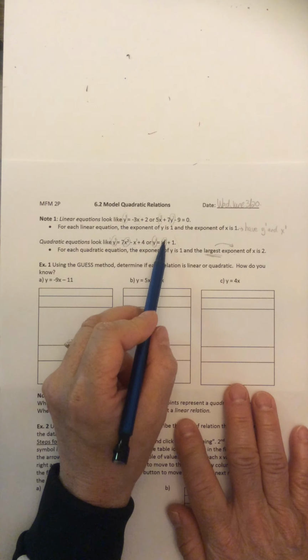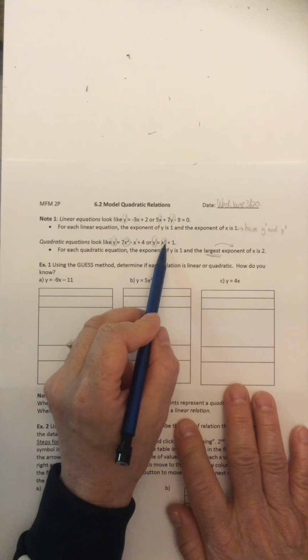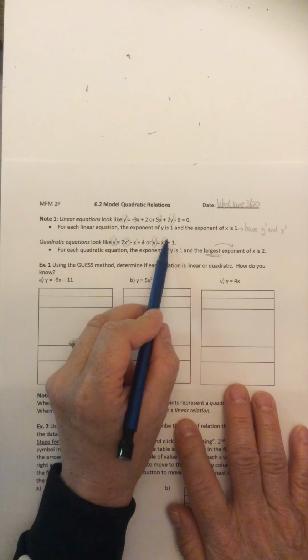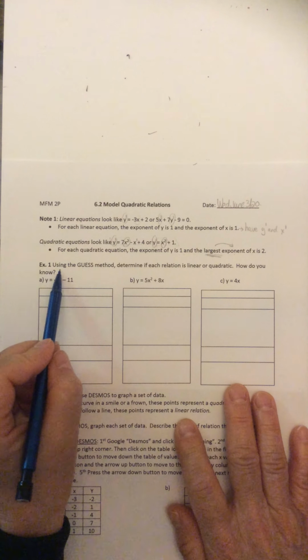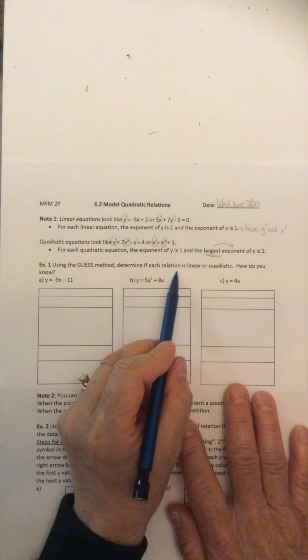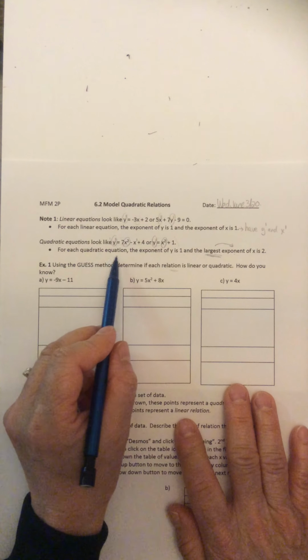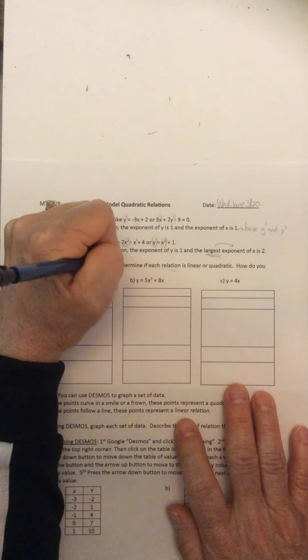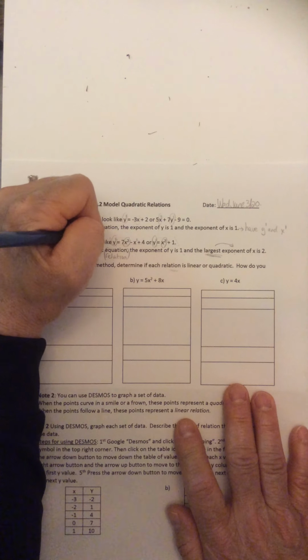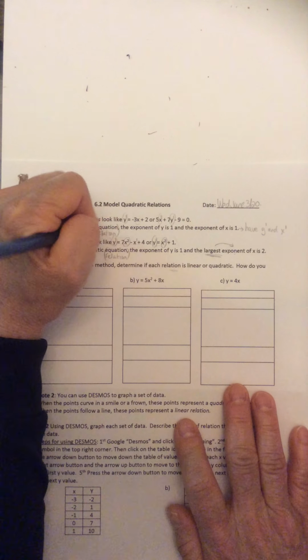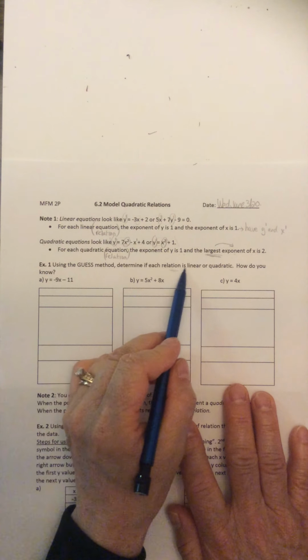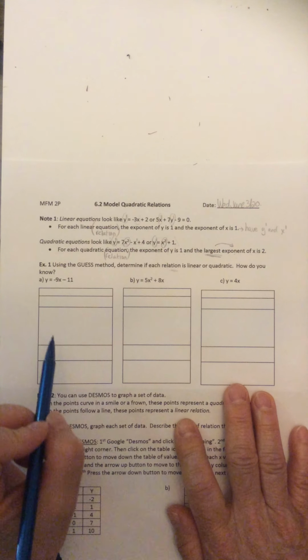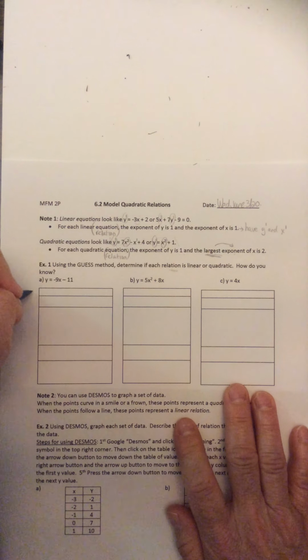So an exponent is something that hangs in the air, and it's above the other variables, like in a little cloud. So using the GUESS method, determine if each relation, now the word relation can also be thought of as the word equation. So for each quadratic equation or relation, for each linear equation or relation, determine if each relation is linear or quadratic. How do you know? All right. So we're using the GUESS method.